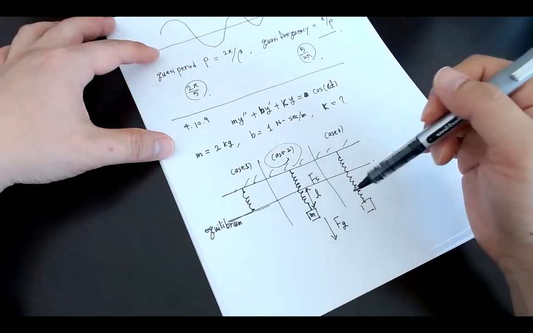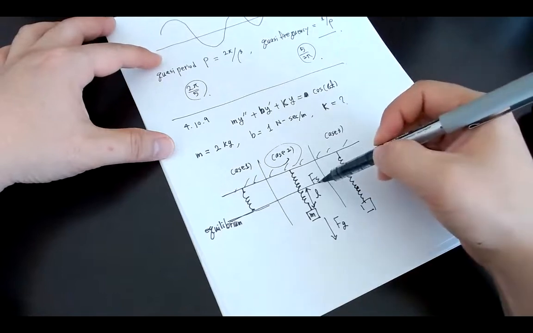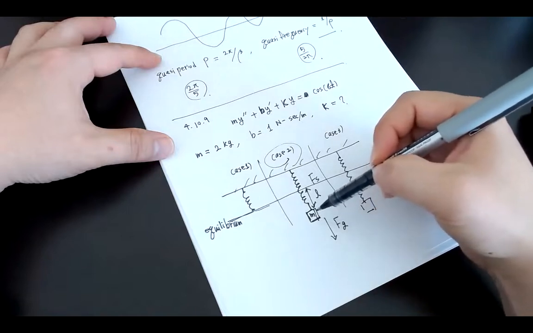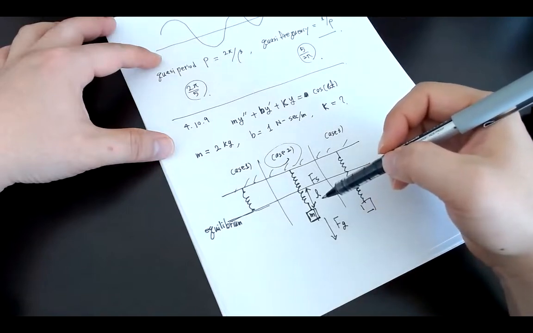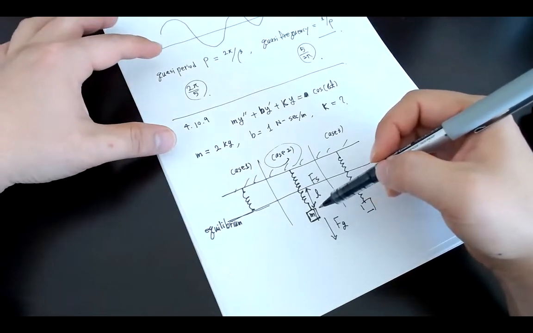In this state the external force is not yet applied to the object, so the mass will not vibrate. Okay, so here we get the steady state.